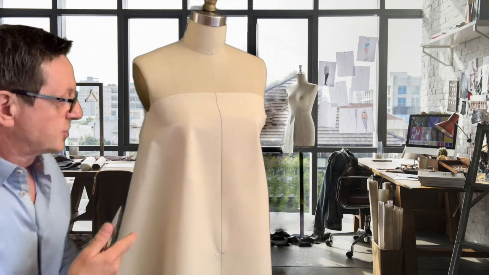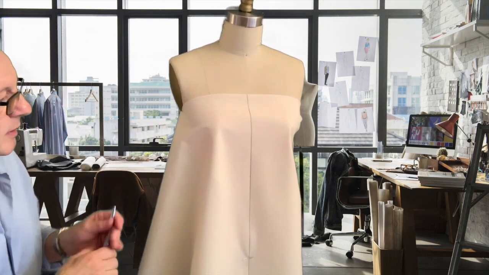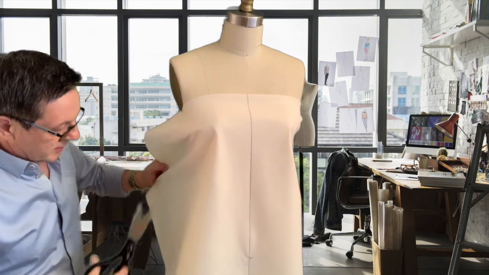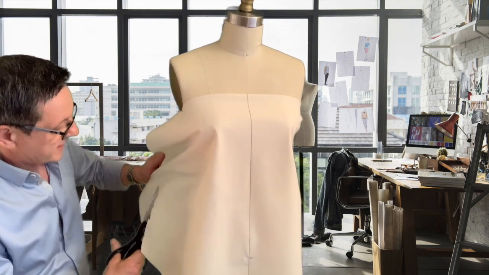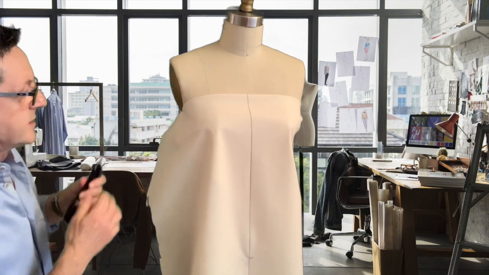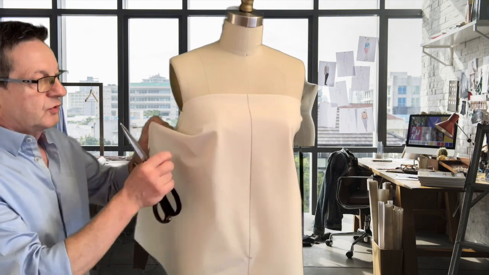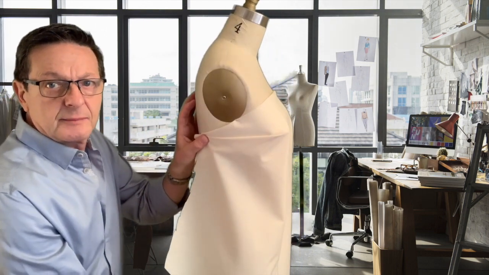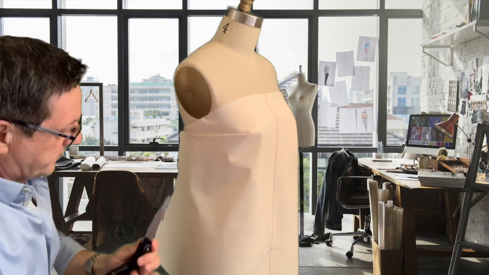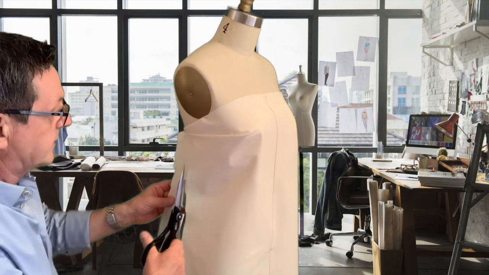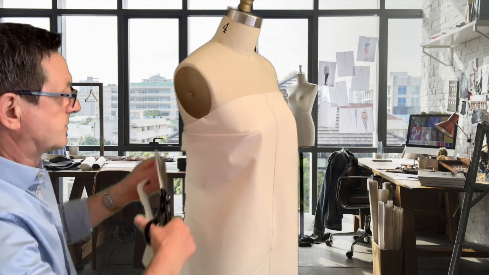Okay, I'm going to start shaping this muslin right now and get rid of the extra fabric that's not necessary. And I'm probably going to have a dart right here, and again, get rid of the extra fabric that I don't need.